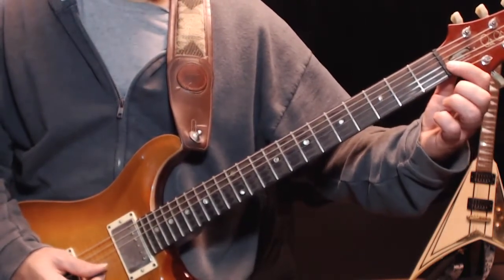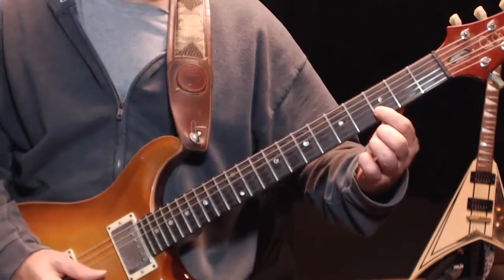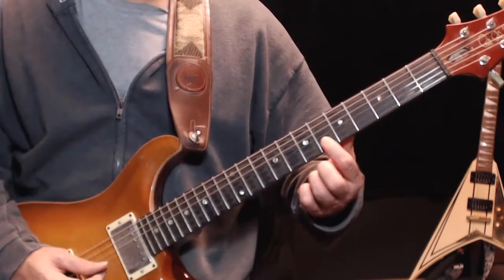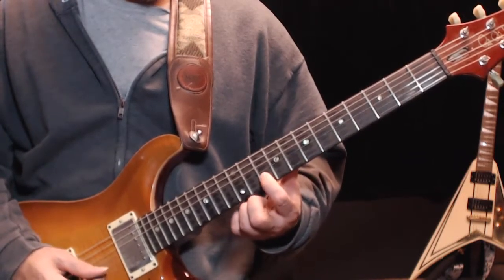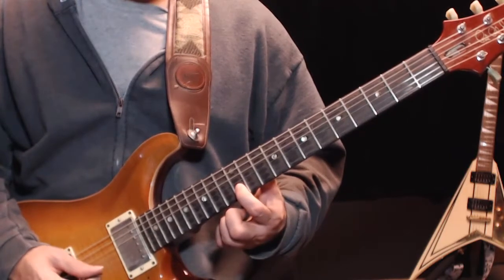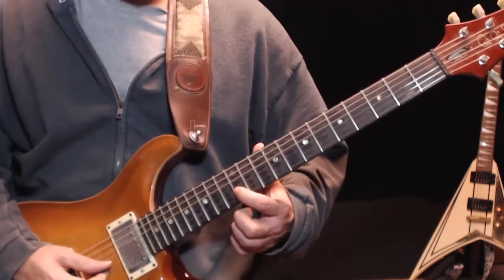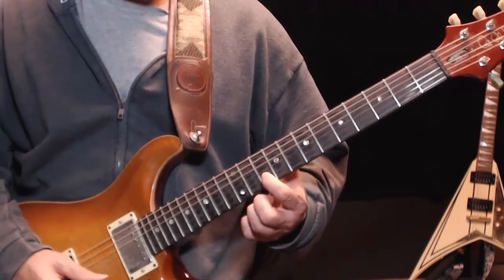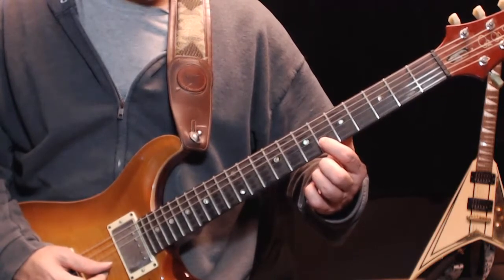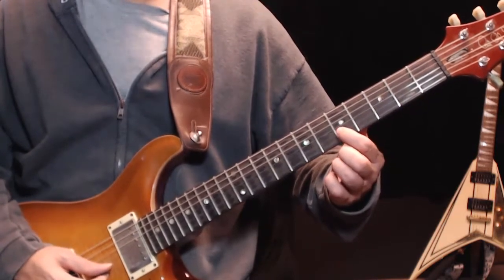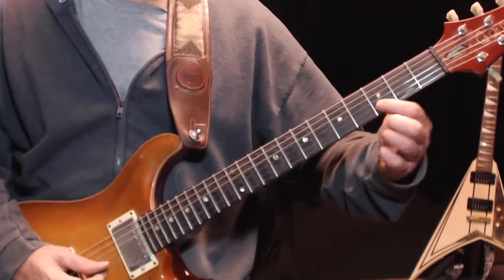Our B string. B, up a half step to C, then D, E, half step up to F, G, A, and B. If you want to go one more to C, that's okay too. Let's do that backwards. B, A, G, F, E, half step there, F to E, D, C, and B.